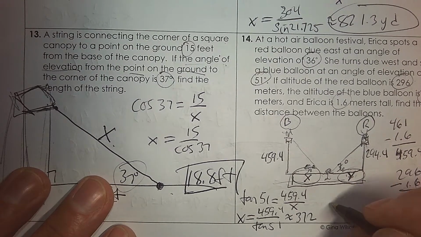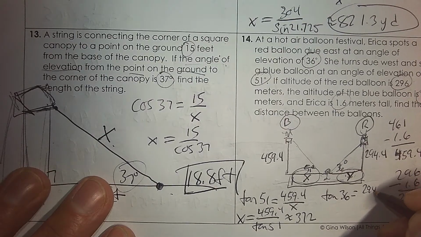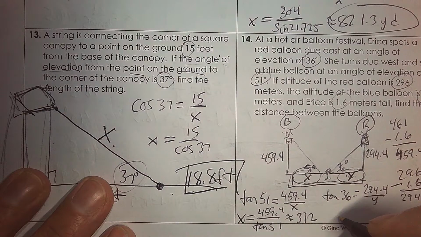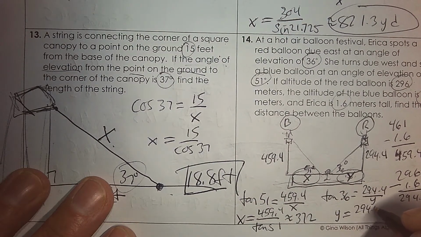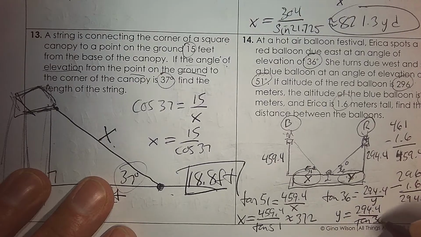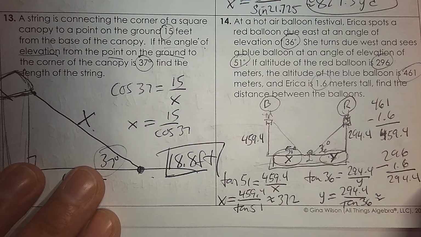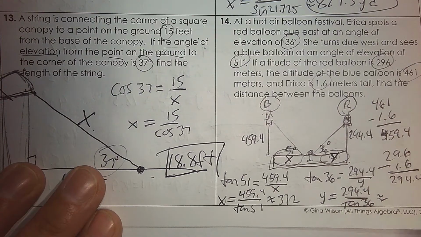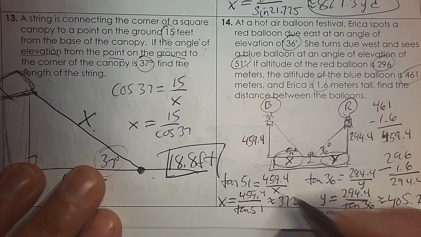Then we're going to do the same thing with tangent 36, 294.4 over y. To get y by itself, multiply and then divide. And that answer, 294.4 divided by tangent 36, is about 405.2. And then we're just going to add these together.